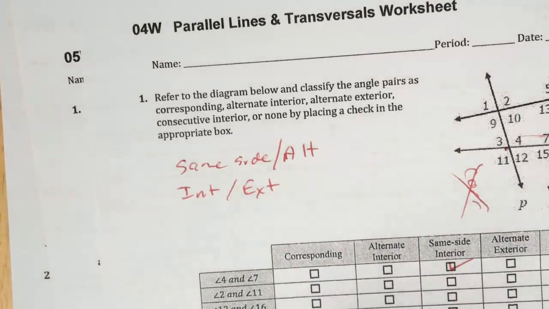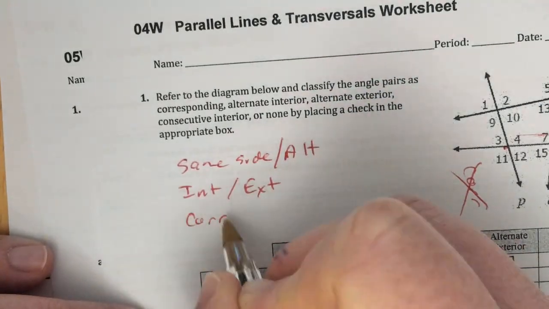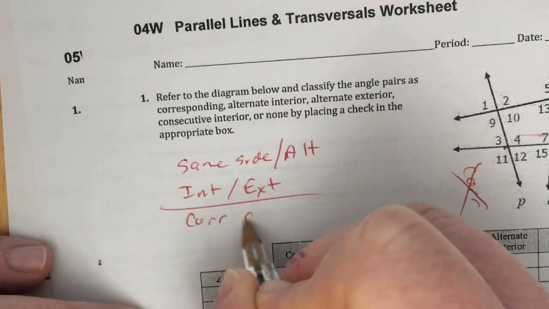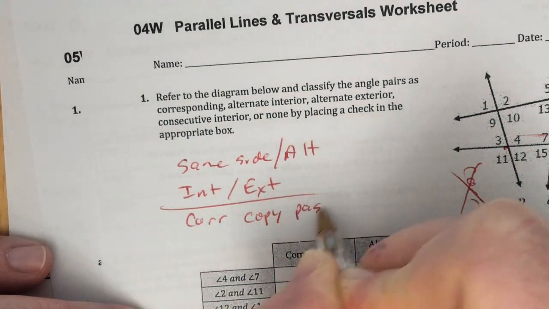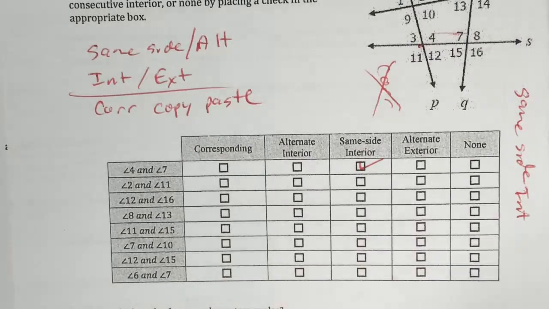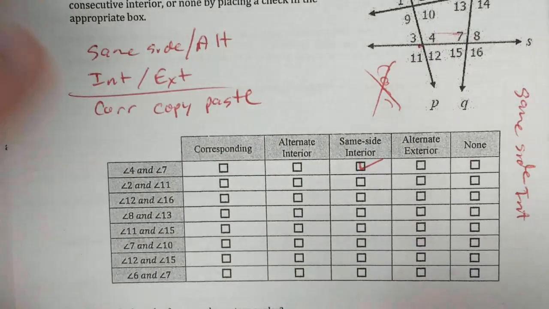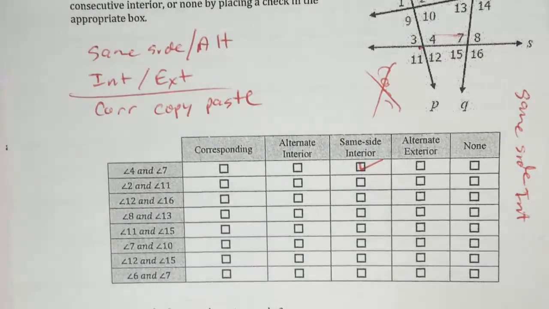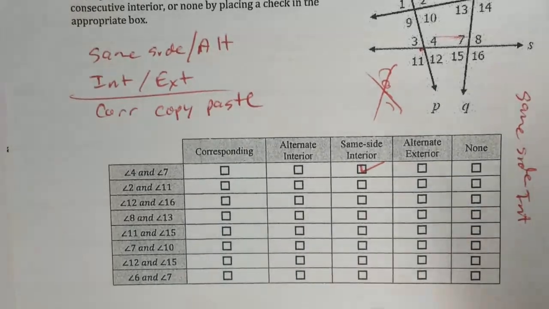Or is it corresponding, meaning it's a copy paste? So we've done a bunch of examples of those. If you just need a refresher, make sure you check back on previous videos. I'll just do one more.